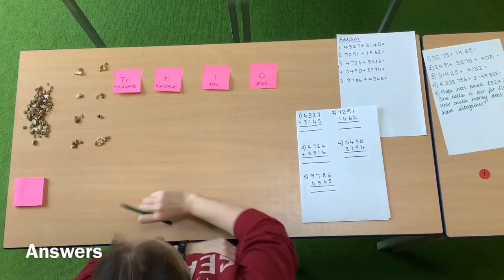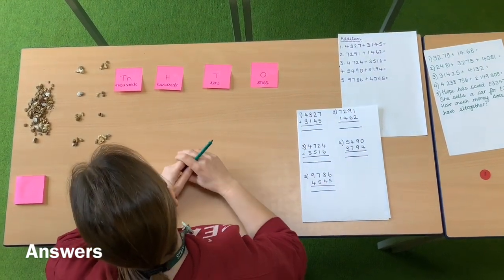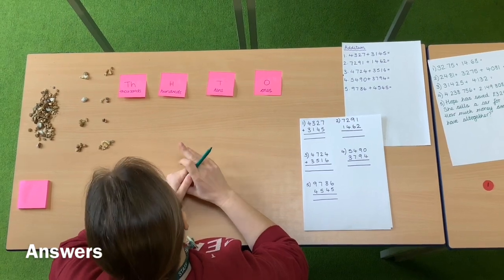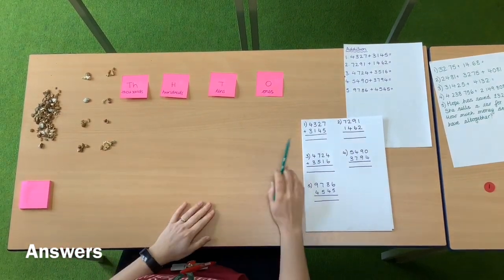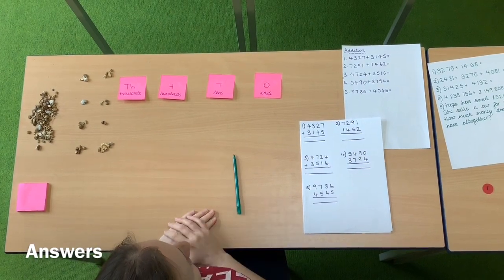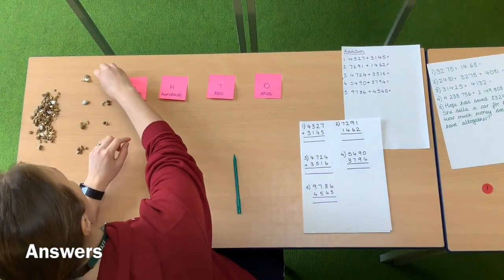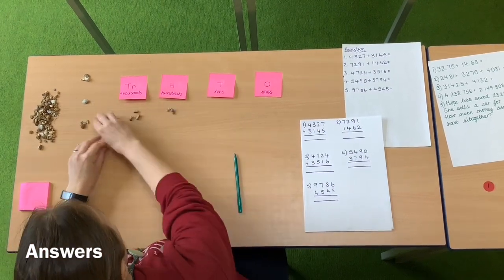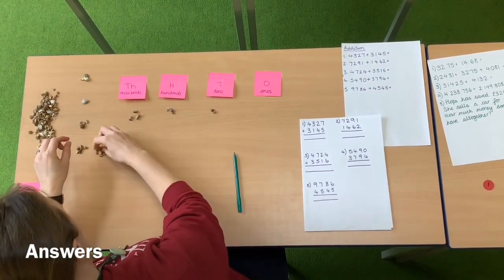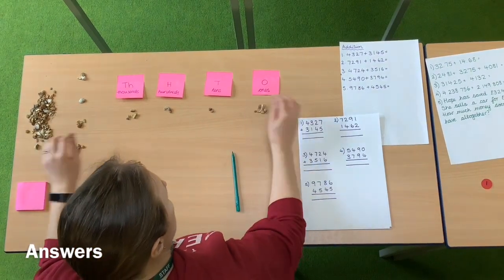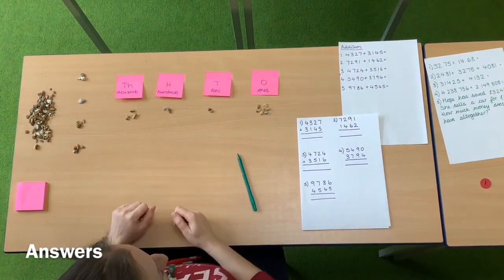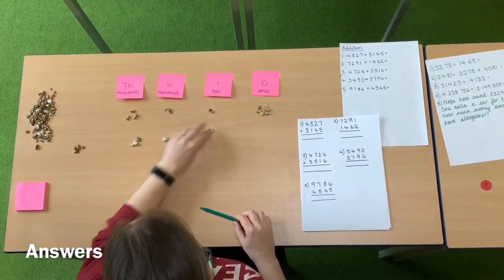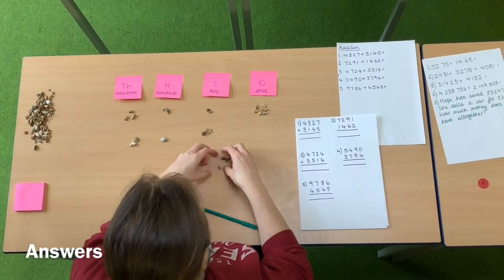I'm going to do the first one using concrete apparatus, and I'm using some stones, hopefully something that most of you can find outside. Of course, you can use anything to represent the numbers. So the first problem was 4,327 and 3,145. I have got my 4,000s, 3 100s, 2 10s, and 7 ones to make 4,327. And for the next number, I've got 3,000s, 1 100, 4 10s, and 5 ones.